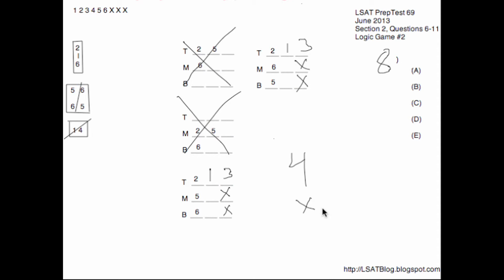So they're asking us what could be true. Exactly 1 dish on top. No, we have 3 dishes, 2, 1, and 3 all appearing on top. 2 dishes on top. No, again, we have 3 dishes there. 2 dishes on the middle works fine. We could have 4 with 6 or 4 with 5, and nothing else would be with those 2. So C is our answer for number 8.